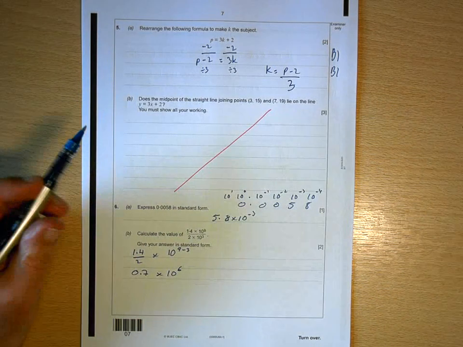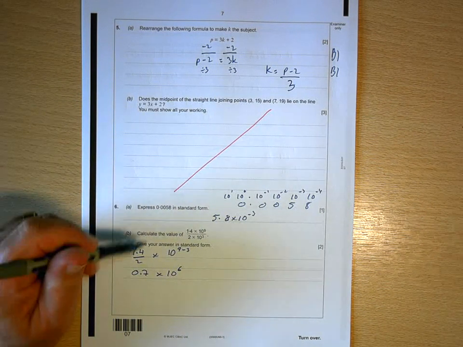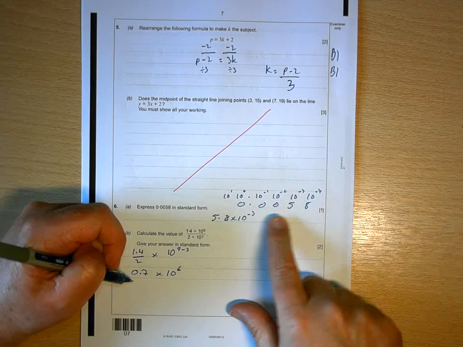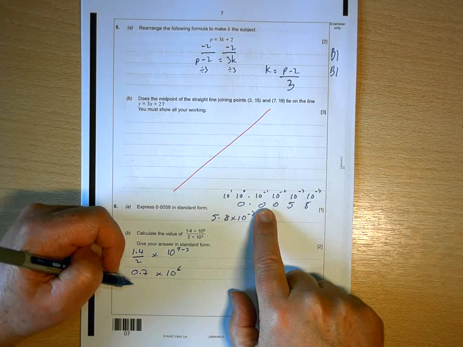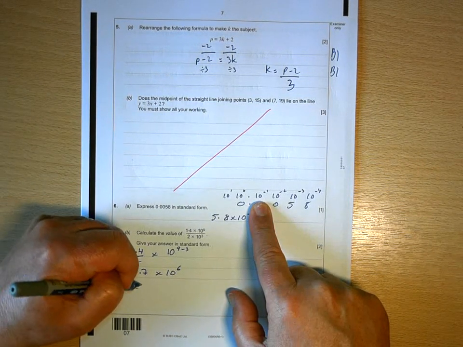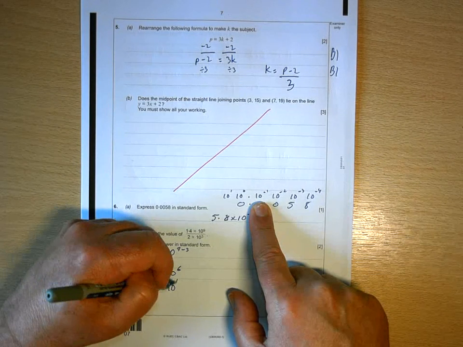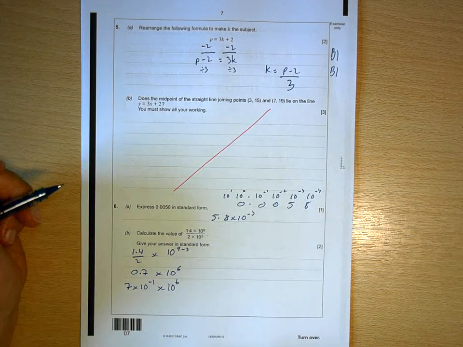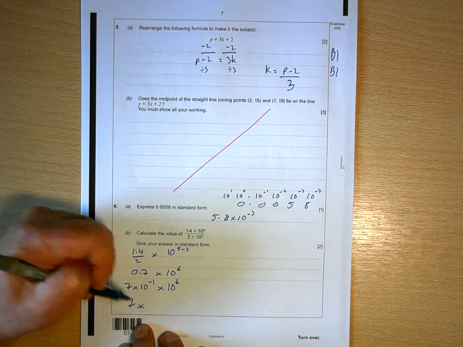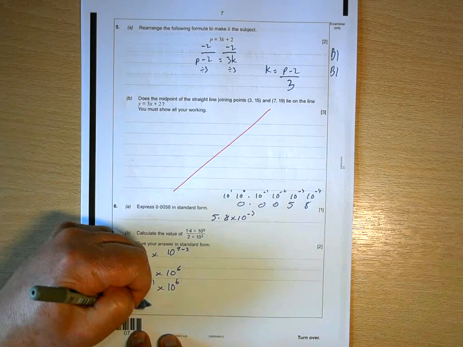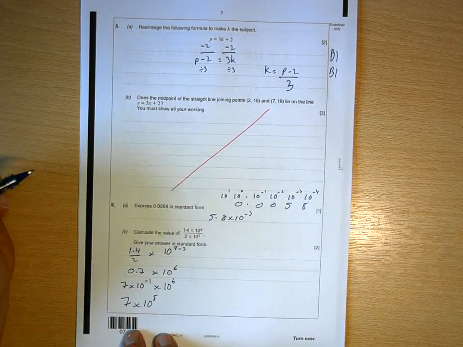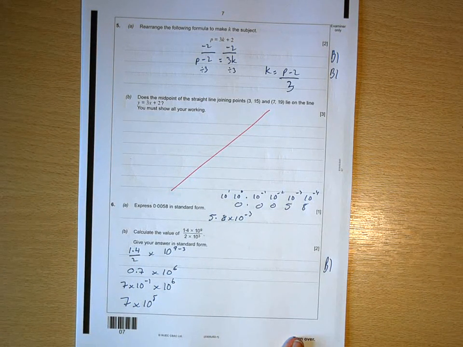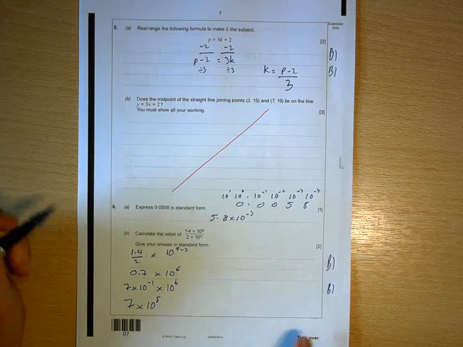Now the problem is that isn't in standard form, because that's not between 1 and 10. This in standard form, if you think there, it's going to be 0.7, so it would be 7 times 10 to the minus 1 times 10 to the 6. When we multiply the bases, we add their powers. So that would become 7 times minus 1 plus 6, 10 to the 5. So there'll be 1 mark if you got 0.7 times 10 to the 6. Second mark if you then correctly put that in standard form.